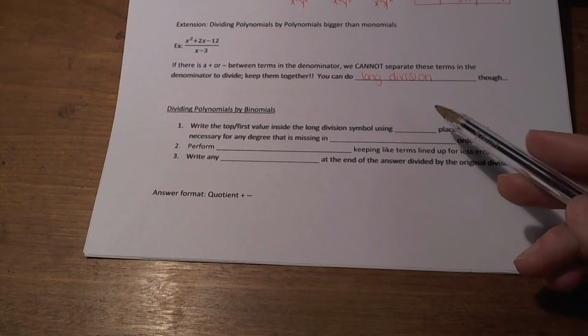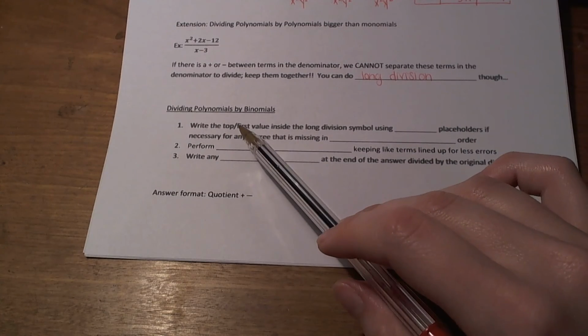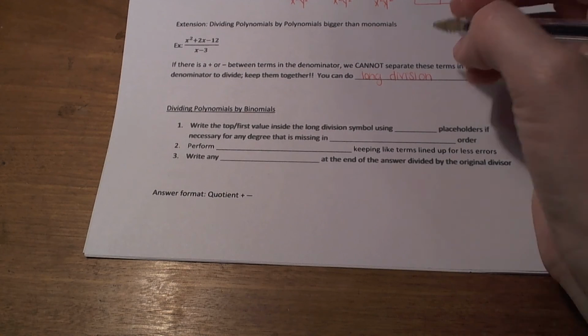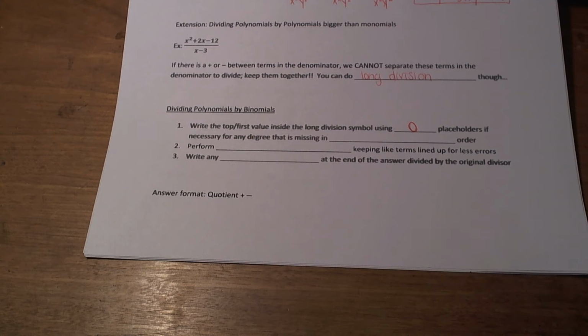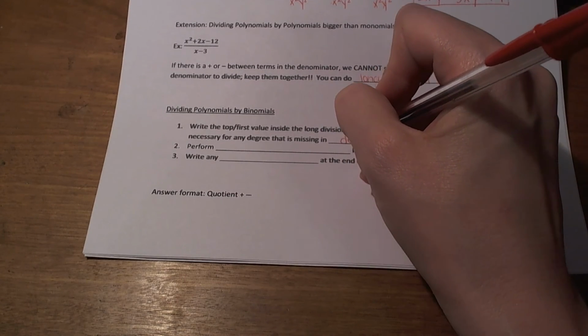I'm going to give you some steps here, which at first the steps may sound confusing. I want you to then look at the examples and see if they make a little bit more sense after that, hopefully. But for now, just fill in the blanks. So what we do for step number 1 is write the top or first value inside the long division symbol, and you'll use 0 placeholders if necessary for any degree that is missing in descending order.